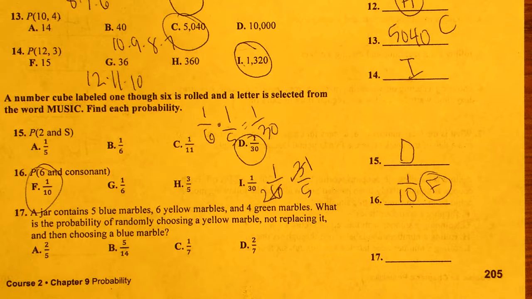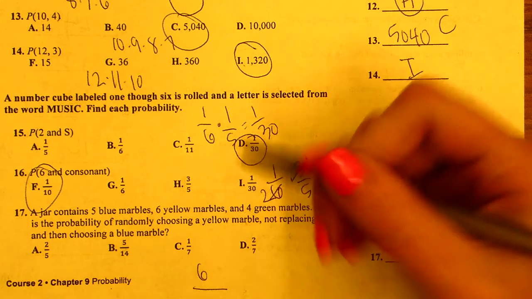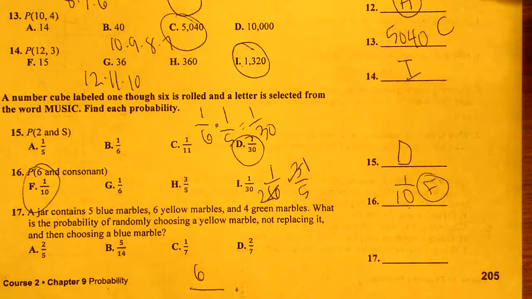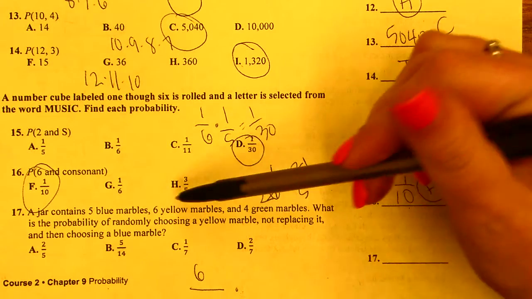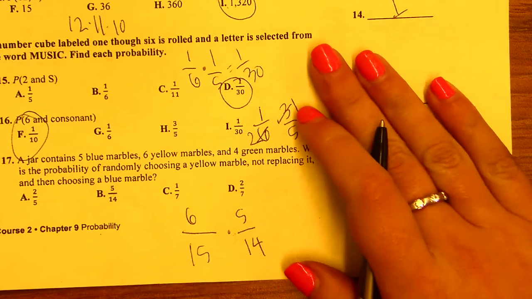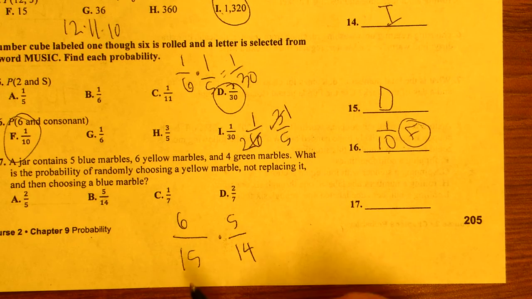1/10. And then the last one, a jar contains 5 blue marbles, 6 yellow marbles, and 4 green marbles. What is the probability of randomly choosing a yellow marble, not replacing it, and then choosing a blue marble? So this is going to be dependent again because we're not replacing it. So probability of choosing a yellow marble. Yellow is 6 marbles out of 15 total times, we didn't replace it, so now we're going to choose a blue. There are 5 blue, but there's only 14 marbles in the jar because we took one out right here.